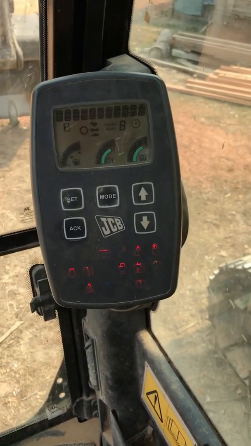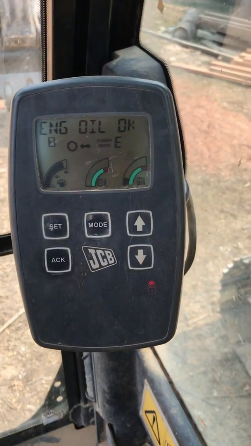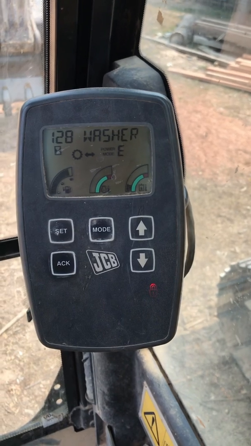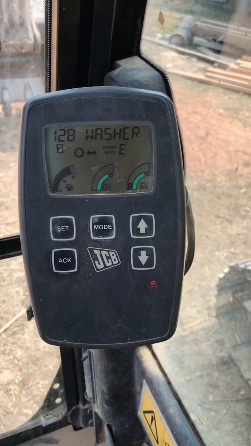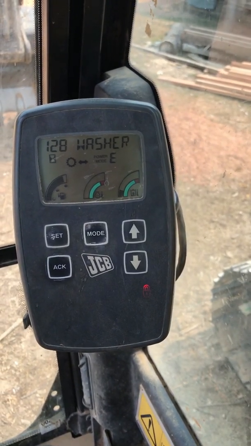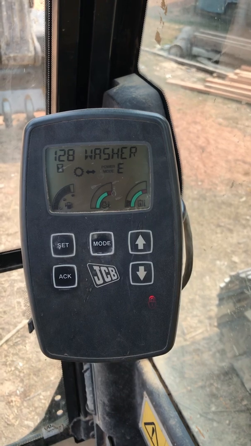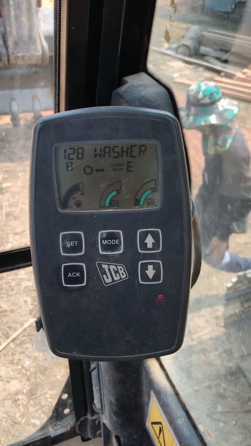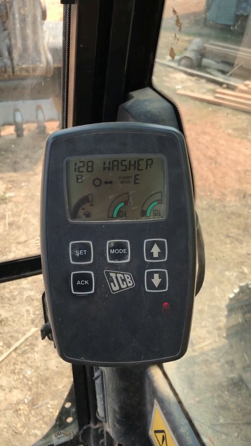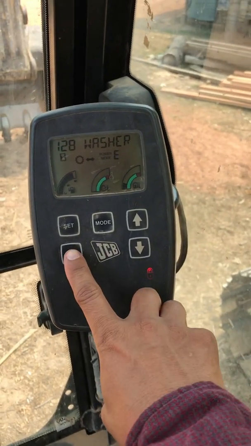Okay, key on. Look at the monitor, 128 washer, but it doesn't affect the engine cannot start problem. No other error code, only the 128 washer. I remember this 128 washer error code has existed on this machine for a long time, so it doesn't affect the engine cannot start problem.